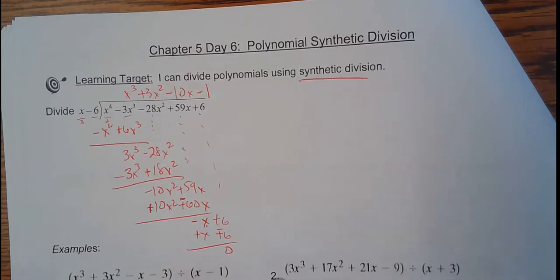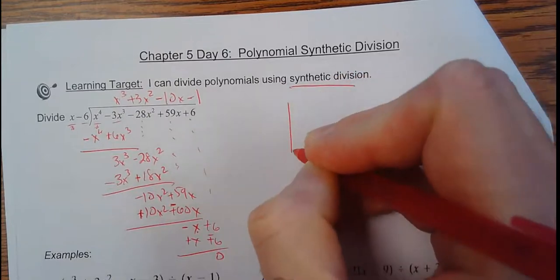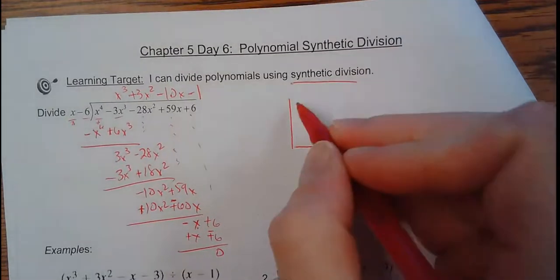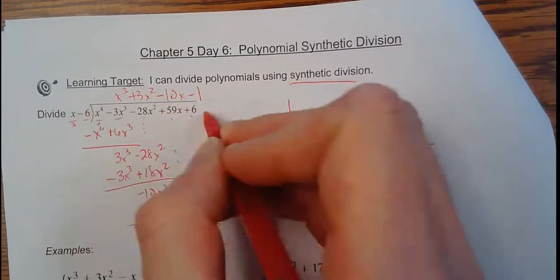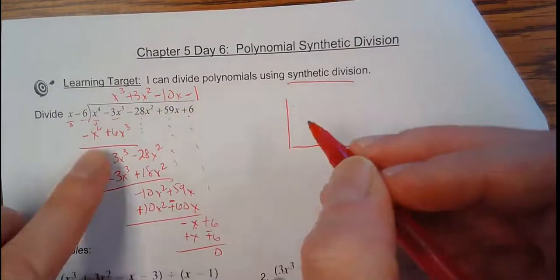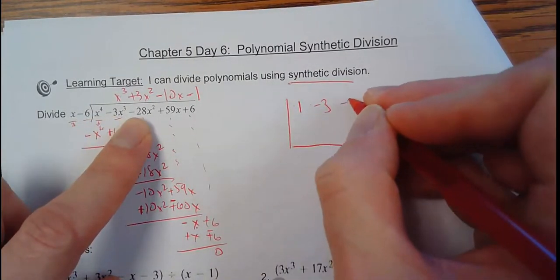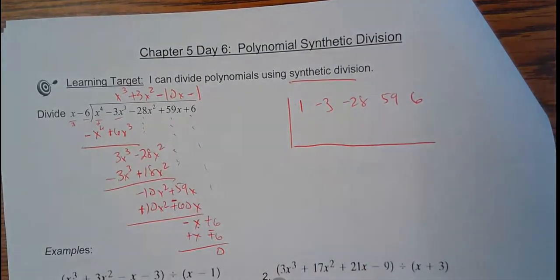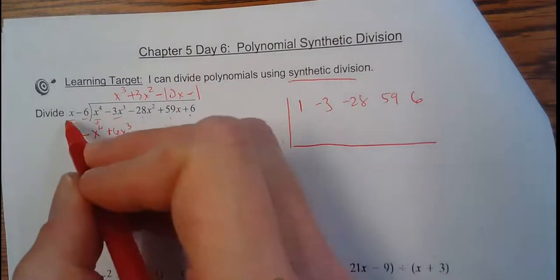So now that's long division. Let me show you some synthetic division. So first off, we're going to draw this box. And it's like an upside down division box. It's pretty big. Make it pretty big, and you're going to put the coefficients in here of what is being divided. Okay, so this is called the dividend, what's being divided. So the coefficients are a 1, a negative 3, negative 28, 59, and 6.